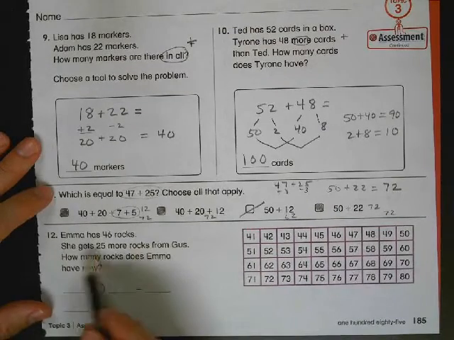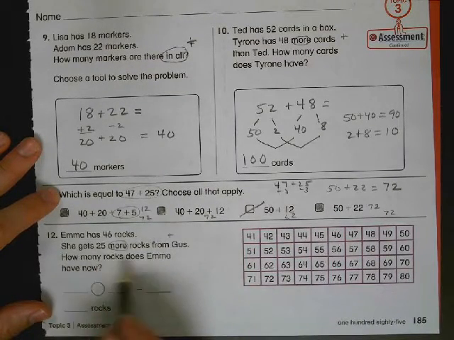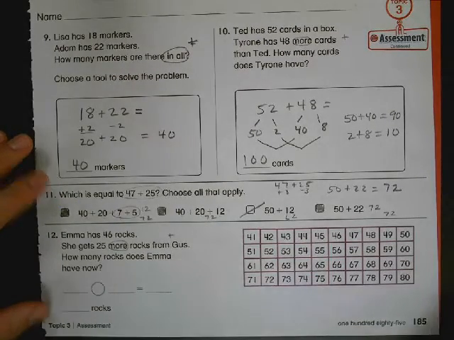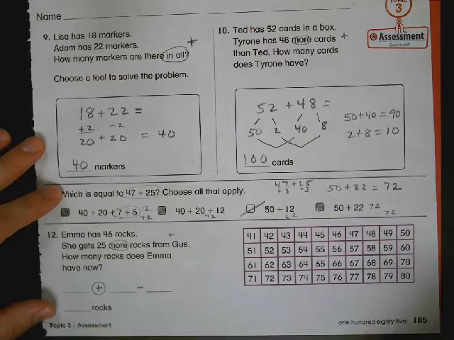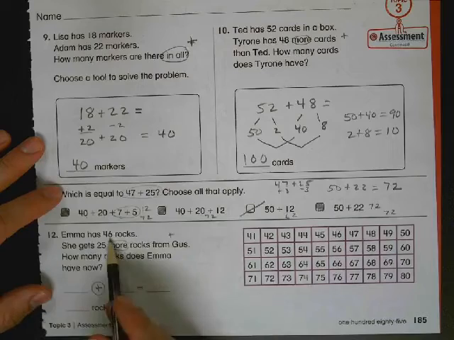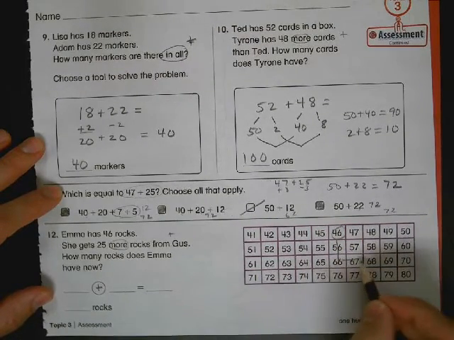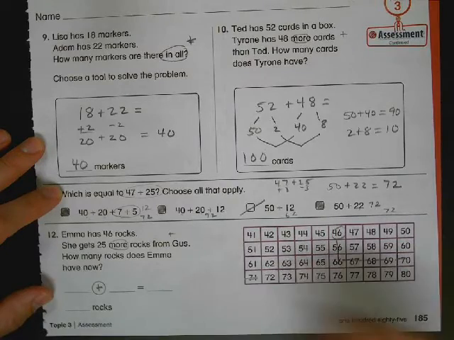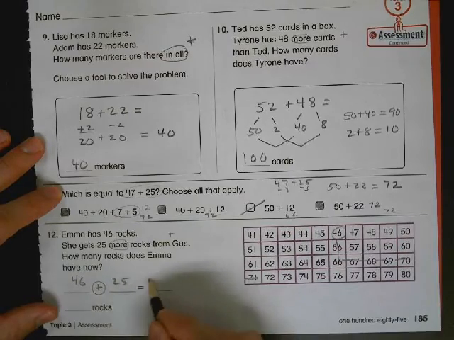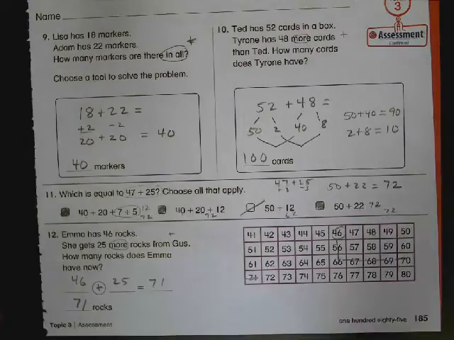Emma has 46 rocks, she gets 25 more. More is typically plus. Let's find out if that's the case. How many rocks does Emma have now? Yes, plus: 46 plus 25. Use the hundreds chart. So if more means plus, we know it's plus. Got to write an equation. So 46 plus 25, 10, 20, 1, 2, 3, 4, 5. So 46 plus 25 is equal to 71.